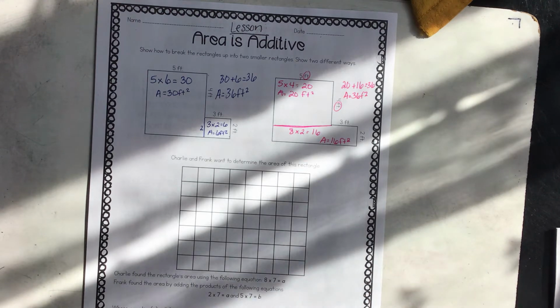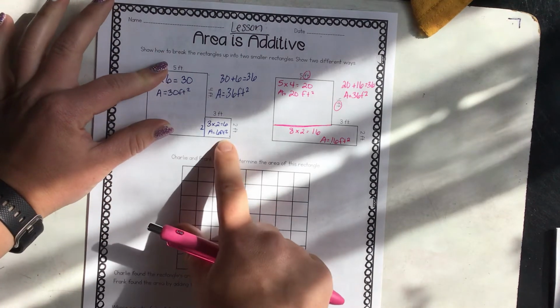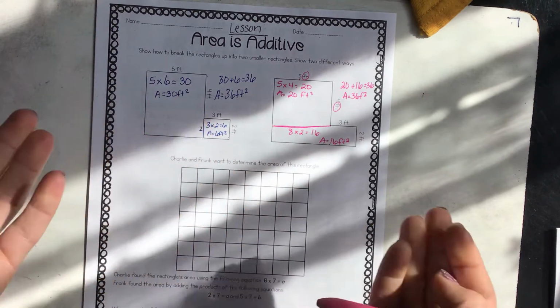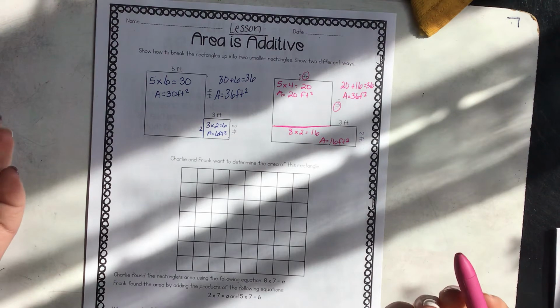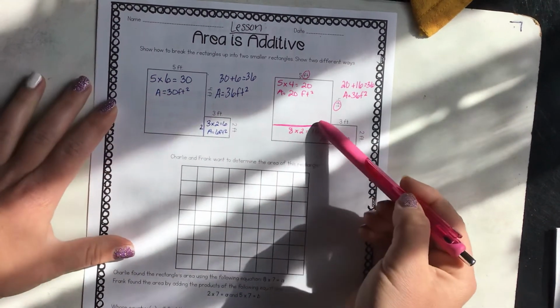Now, what I want you to notice is that you can take apart a shape that is not a perfect rectangle or square. You can divide it up however you need to determine the areas of this part and this part, but then you have to remember to just add them back together. And oftentimes there's more than one way to do it, just like we showed here. This way or this way.